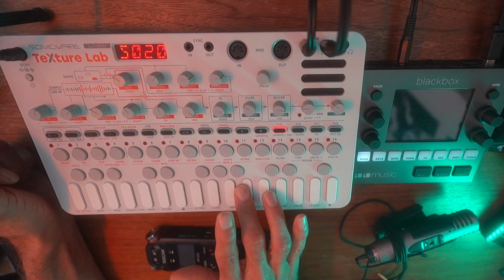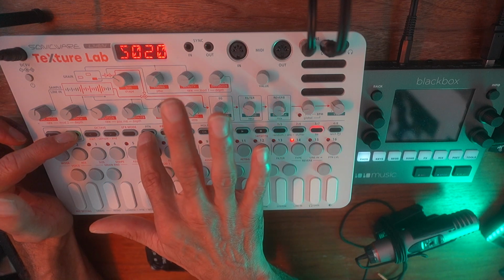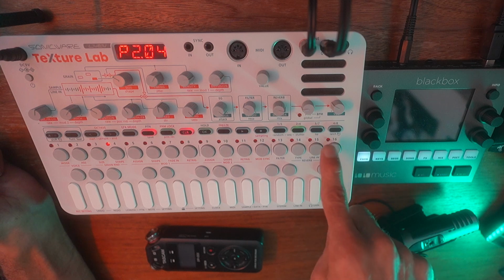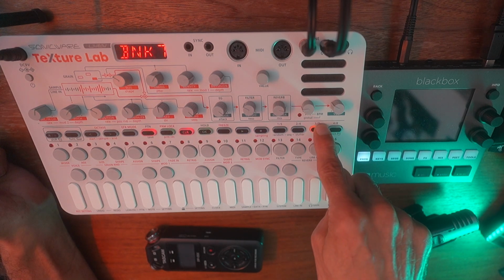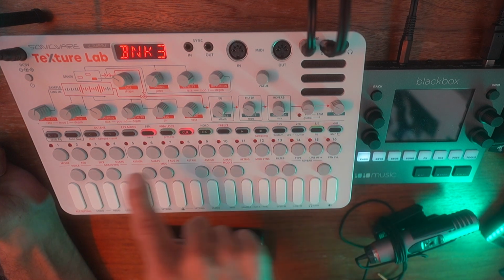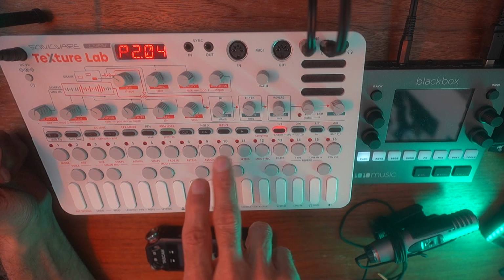So I want to go back to my new sounds. And we're going to hit function save, saying where do you want it? So for the hell of it, I'm going to say, what if I want to go to bank 3? I click on 3, bank 7, bank 8, bank 4. Let's go to bank 3 and hit 1. Pattern 1, done.